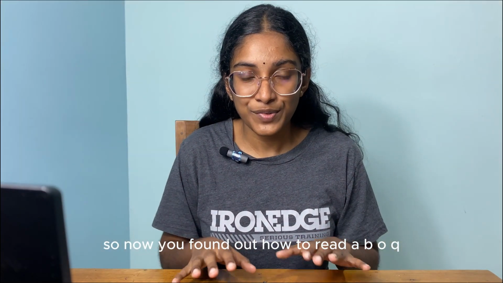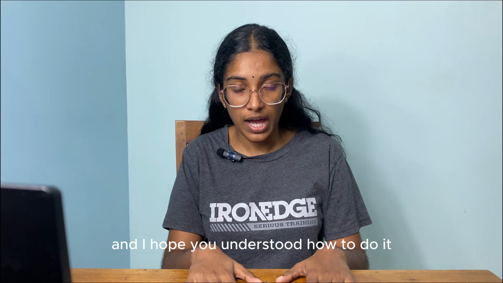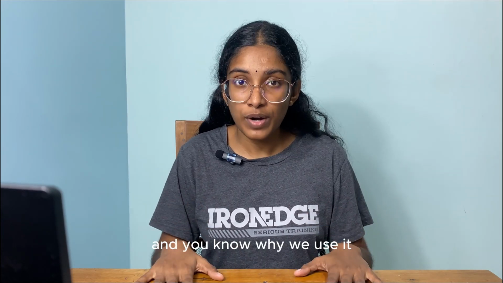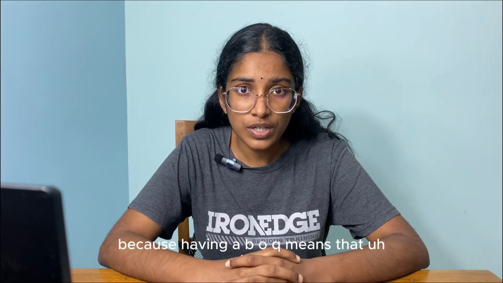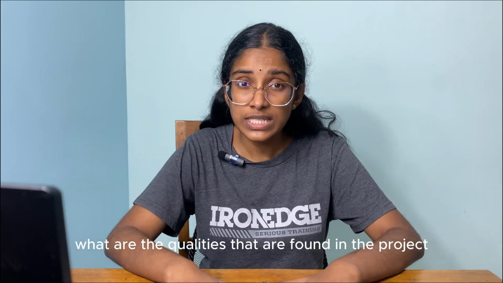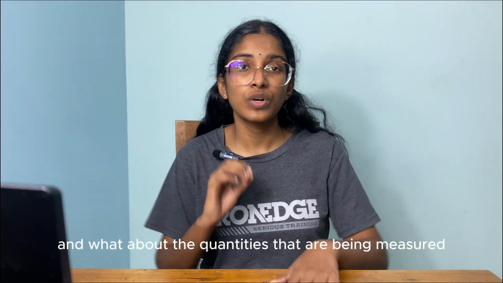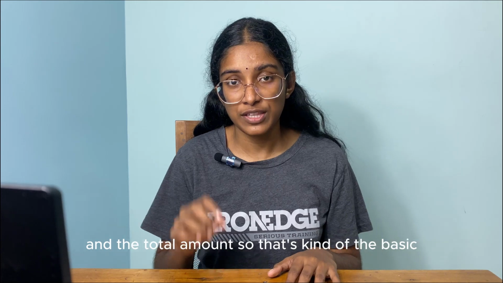So now you found out how to read a BOQ, and I hope you understood how to do it and why we use it. So why is it important? Because having a BOQ means that you have an idea of what qualities are found in the project, what quantities are being measured, and the total amount.